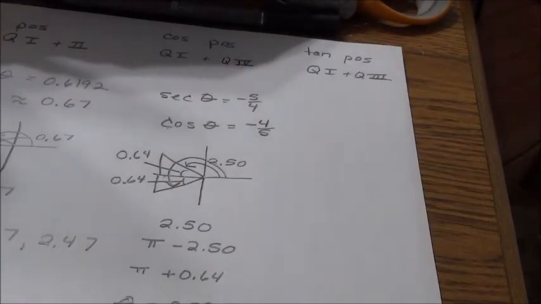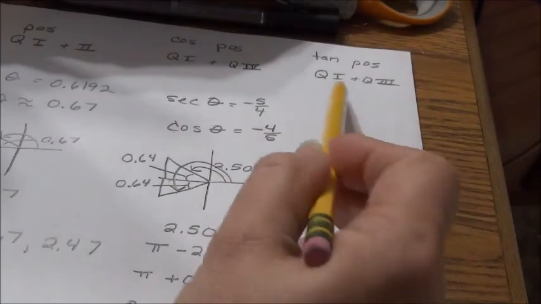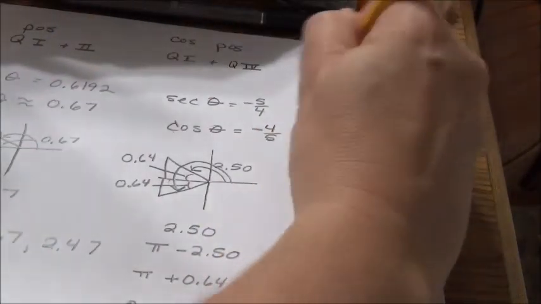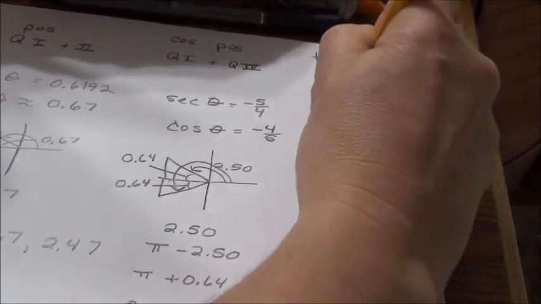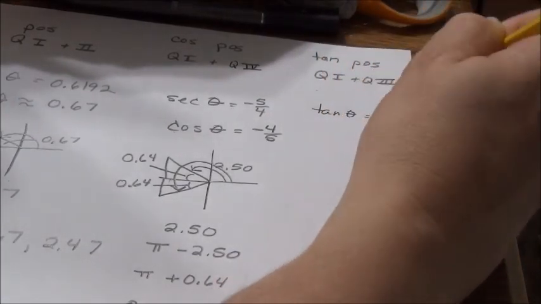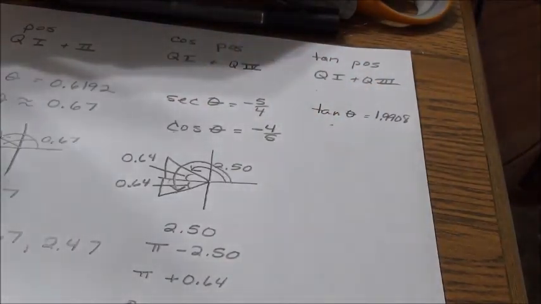All right, I'm going to do one more here. This one is a tangent one. So on my tangent one, I know my tangent is positive in quadrant 1 and quadrant 3. I have the tangent of theta equals 1.9908. And so again, on this one, I'm just going to use my inverse tangent.